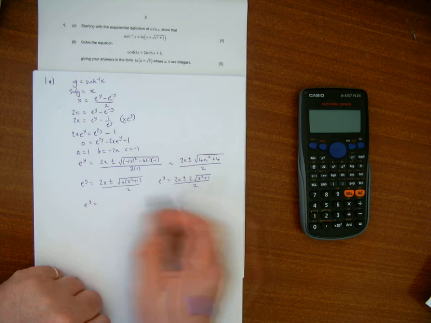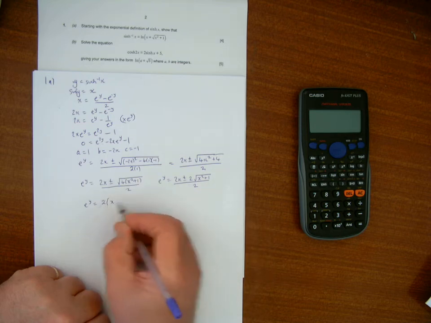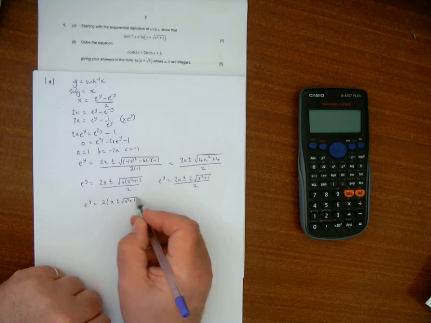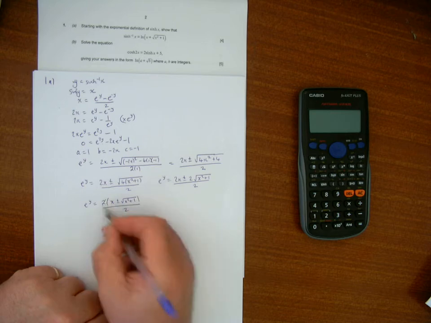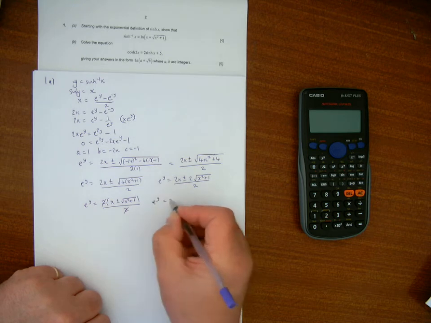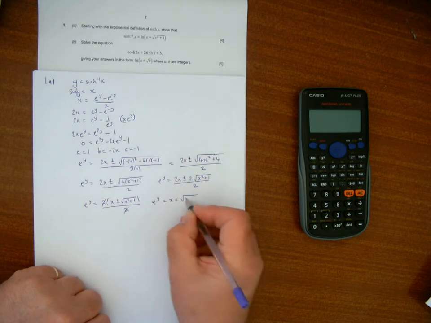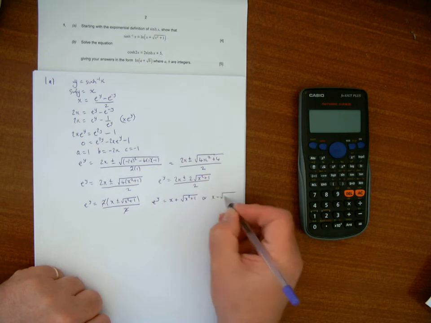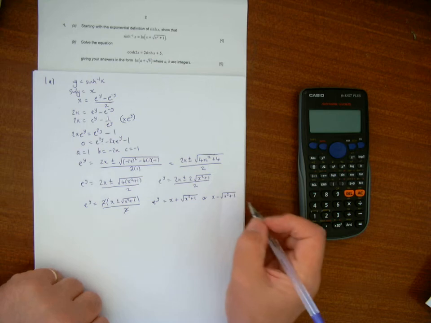So 2 is a common factor on the top line. And the 2s cancel off, giving me that e to the y is x plus the square root of x squared plus 1, or x minus the square root of x squared plus 1.